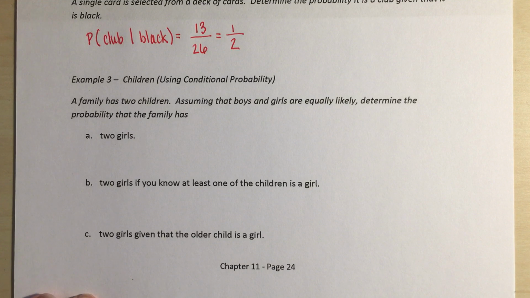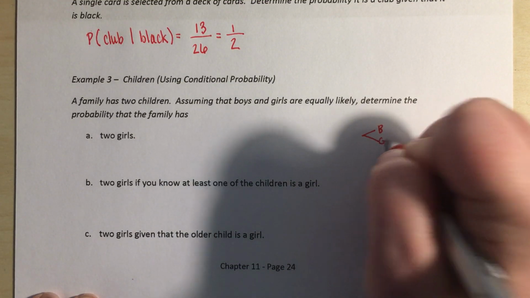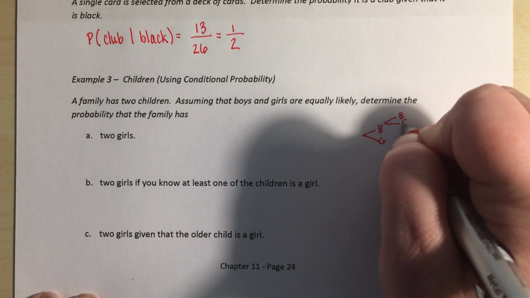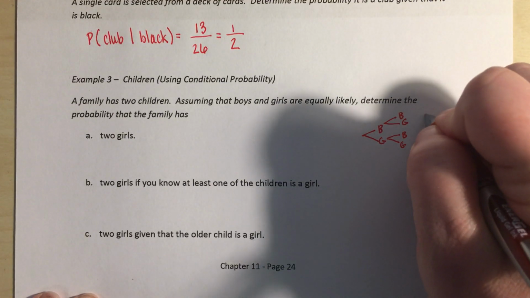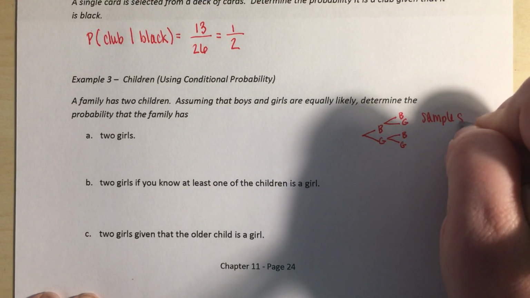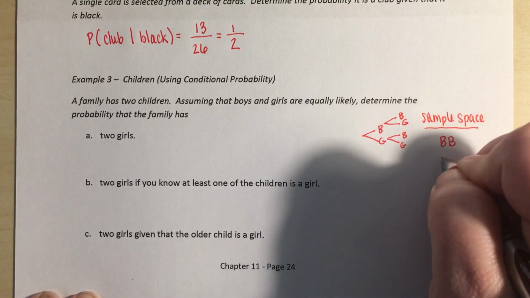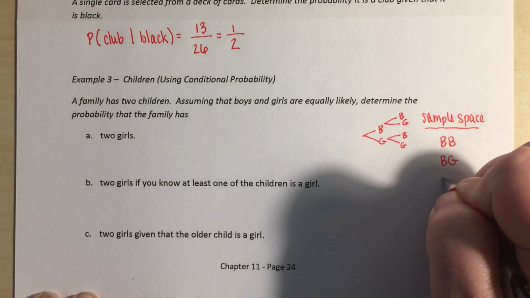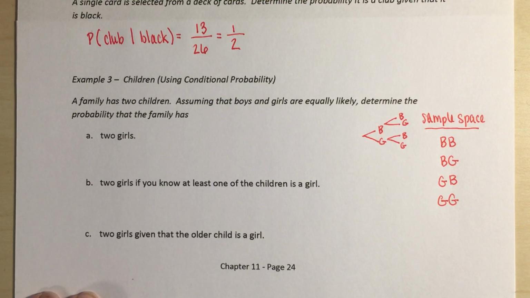All right, so to start with, I'm just going to draw a really quick, simple tree diagram here. The possibility for the first is either boy or girl, and then for the second, it's also either boy or girl. So we have a sample space of either boy, boy; boy, girl; girl, boy; or girl, girl. Sometimes just having a visual idea of our sample space makes it easier, just like we have that picture of that deck of cards that we're looking at.